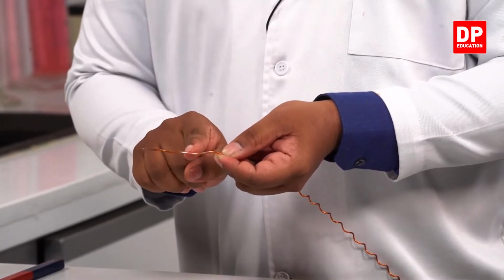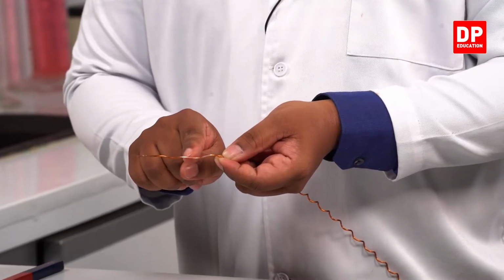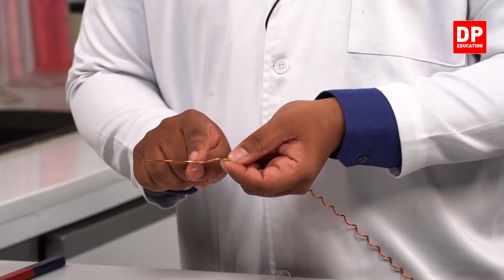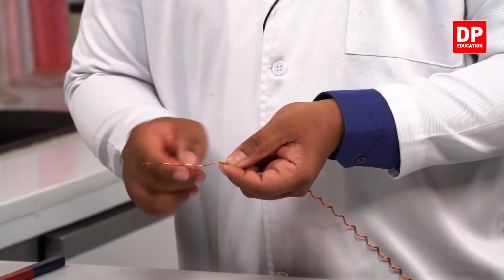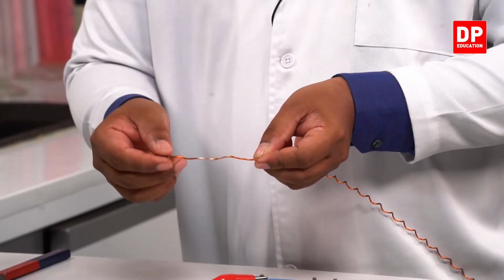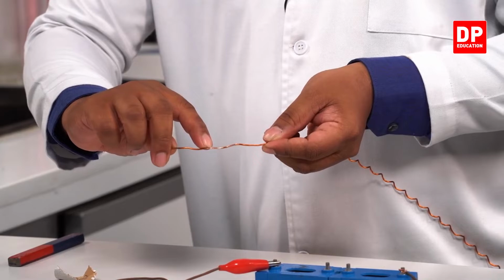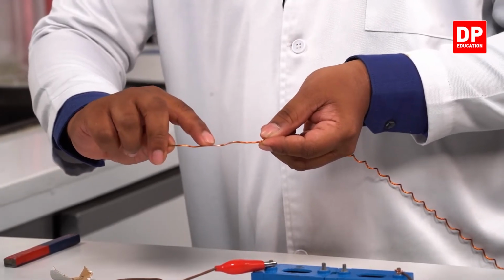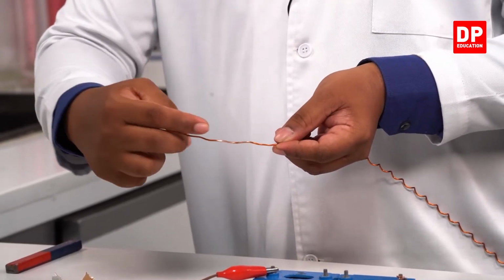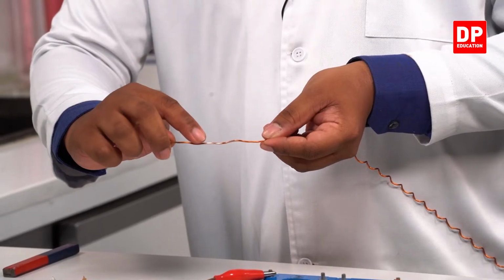Here you can now observe the original color of copper. See, it has a good shine, which is referred to as metallic luster.